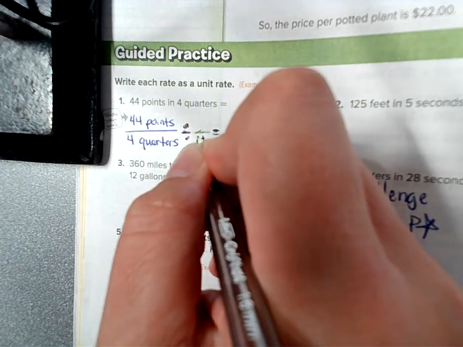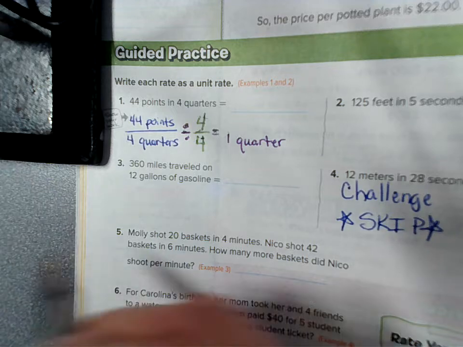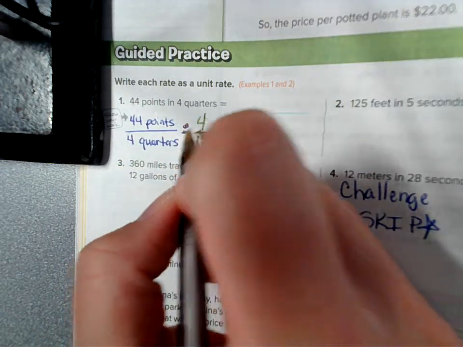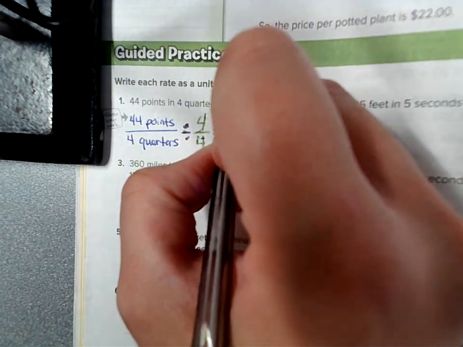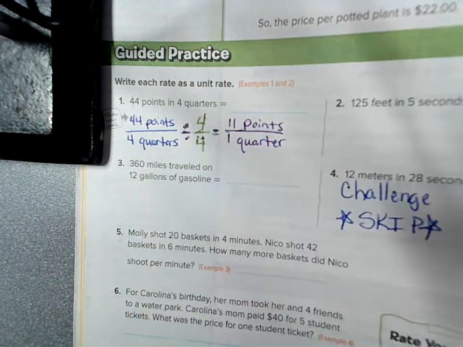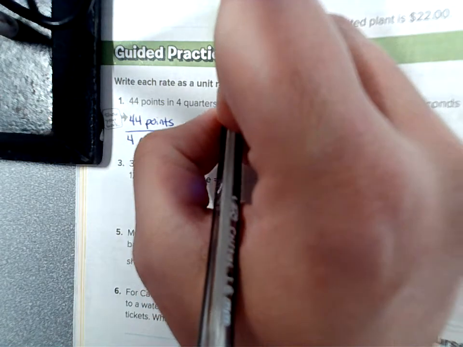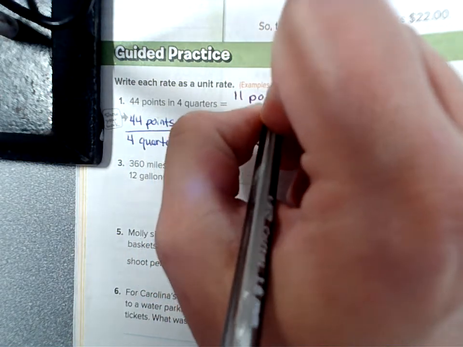And whatever I do to the bottom, I do to the top. So 44 divided by 4 would be 11 points. So each quarter, they scored 11 points. So up here, I would write 11 points.